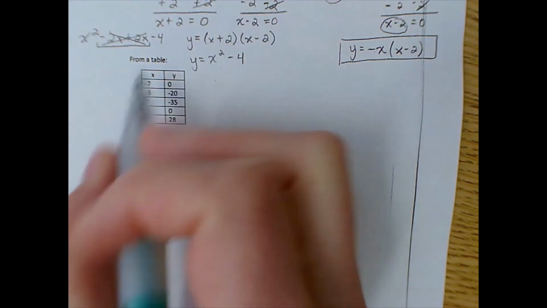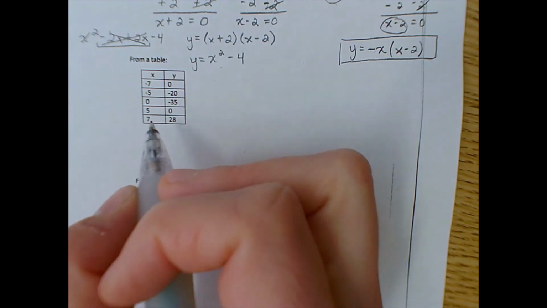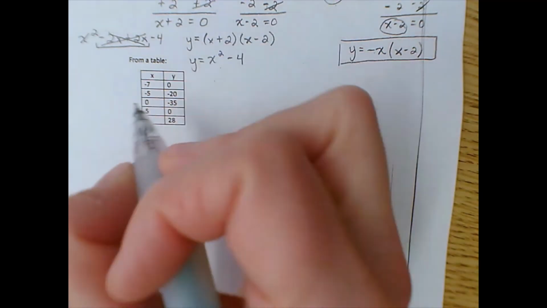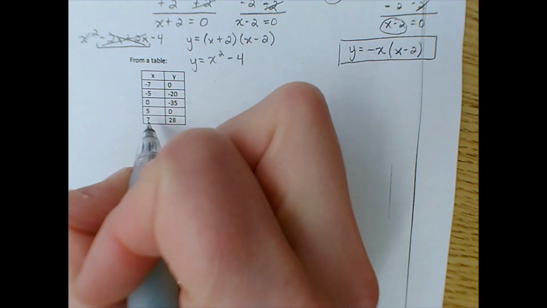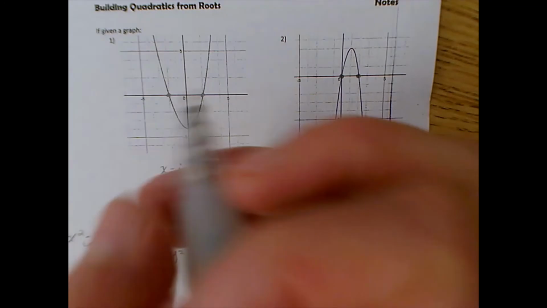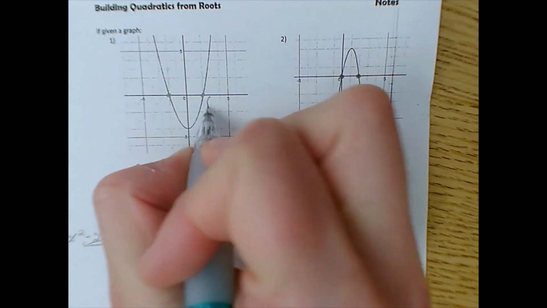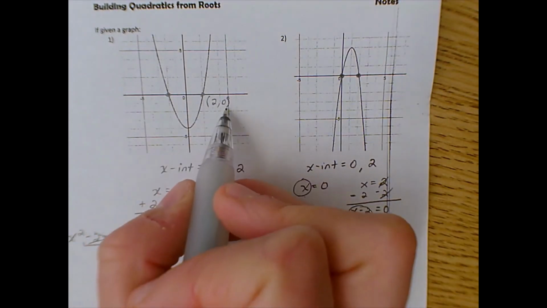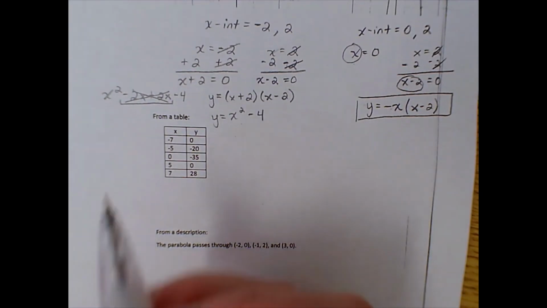So if they give you a table, your main goal would be to try to find your x-intercepts. Remember, those are the ones, like if you look up here at the graph, if you find the coordinate of that, that would be (2, 0). So your x-intercepts are the ones that have a number for the x value, but then have a 0 for the y value. So when you're looking at a table, that's what you're looking for.